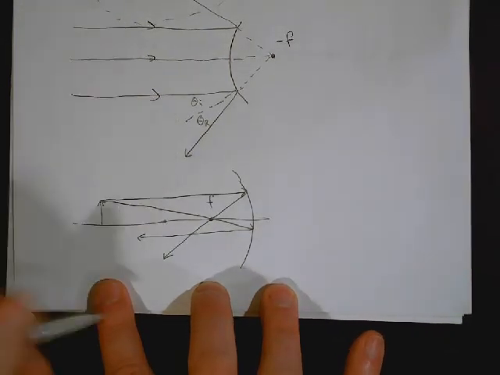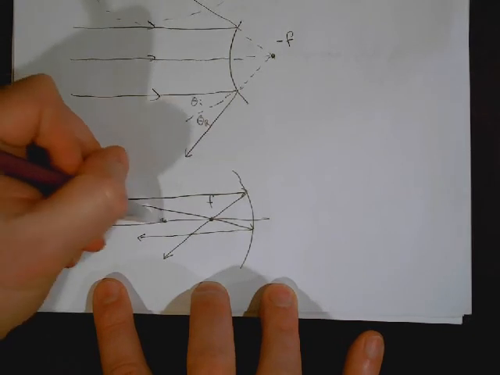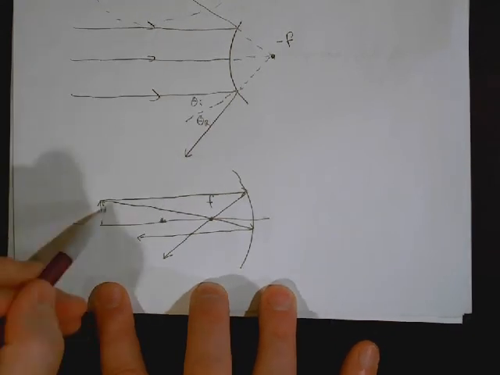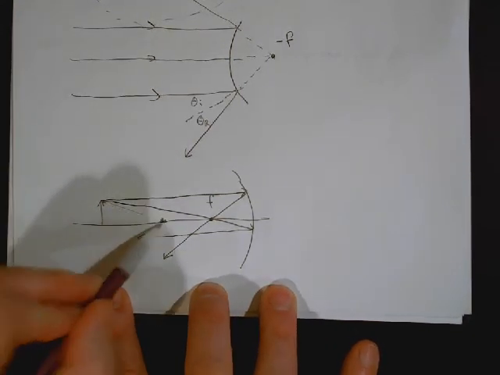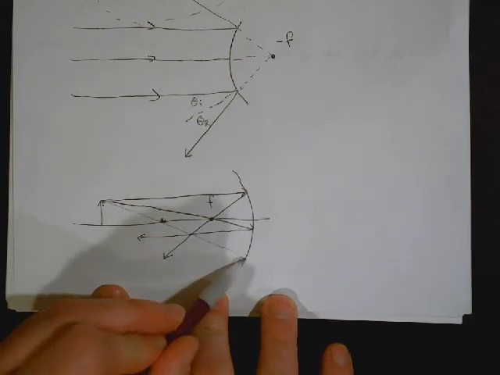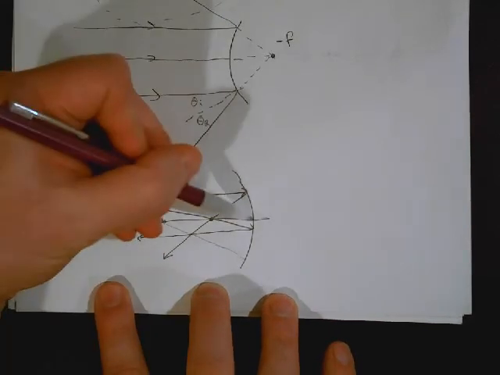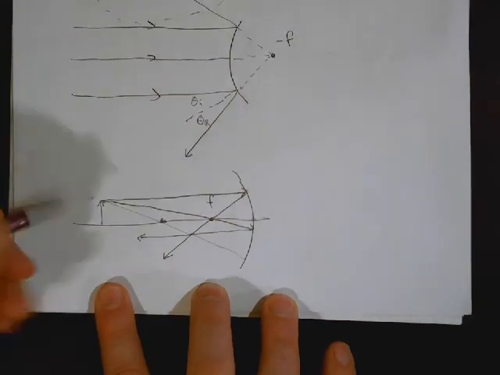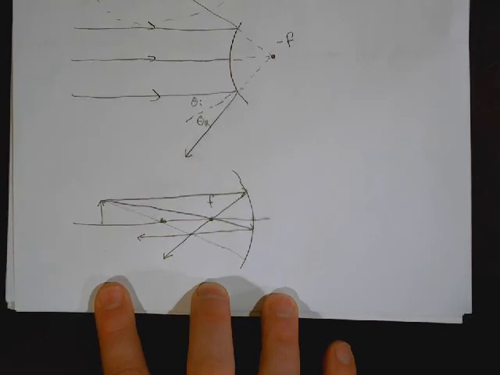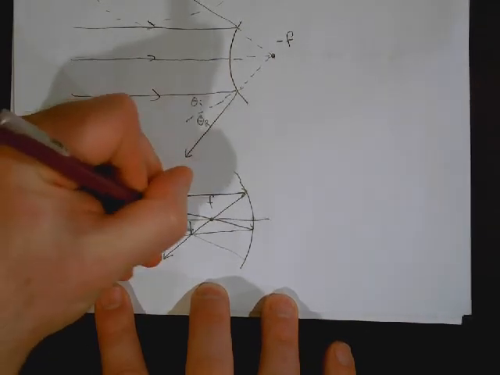And then the third point, or the third ray is, there's my center of curvature, probably right about there. Well, that would go straight through. Or if you like, you could do the point that hits right here, where it would bounce and go to there.